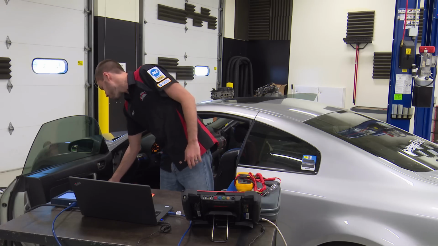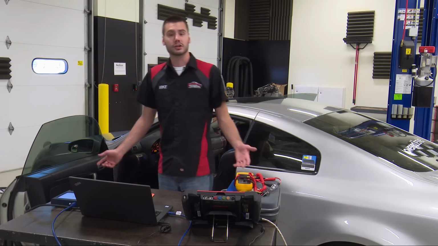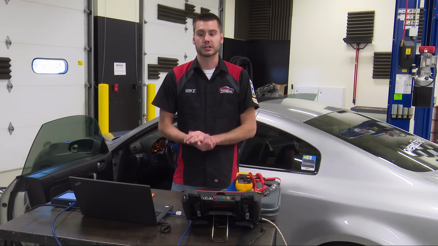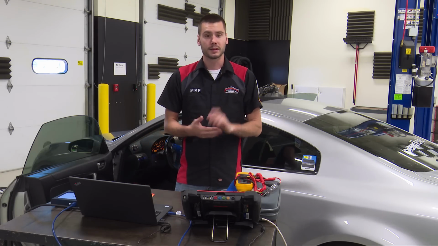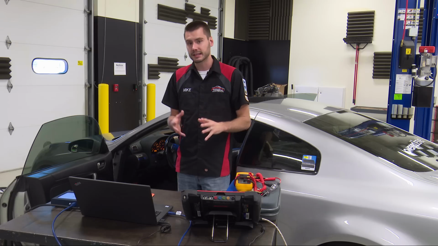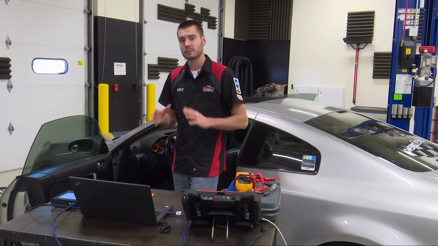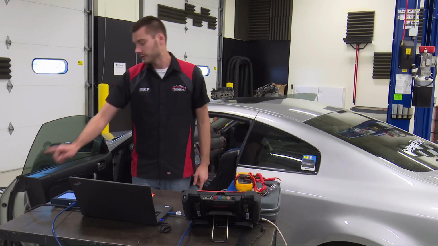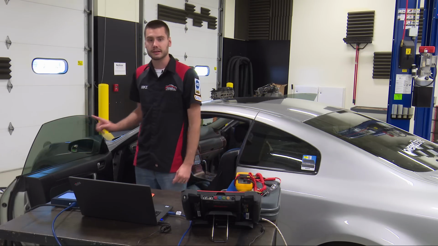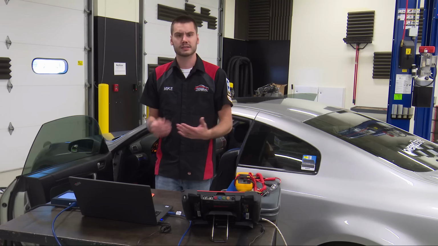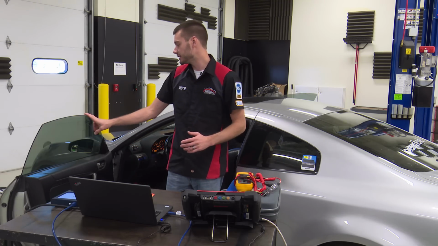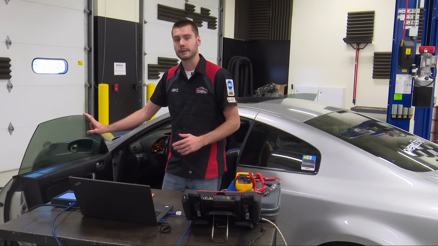So driver's window switch, I'll try it right here. Doesn't work, up or down, neither one function. Passenger's window switch is the same way. Now one thing that I want to note at the beginning of a diagnosis like this, especially on cars that have a frameless window like this right here, there's no frame coming around the glass, right? Other coupes have this, Mustangs, Camaros, there's way more out there, but this Infiniti does have a frameless window design.